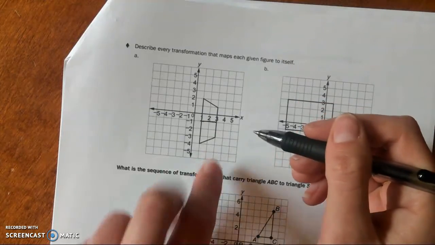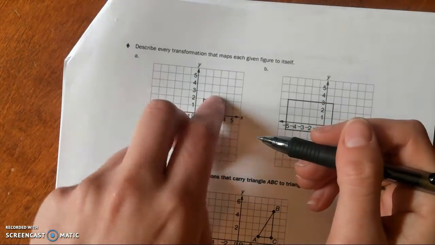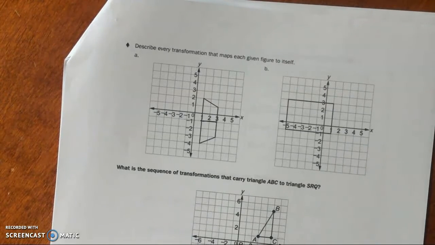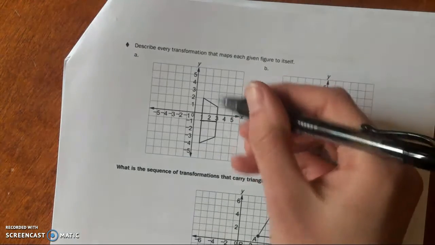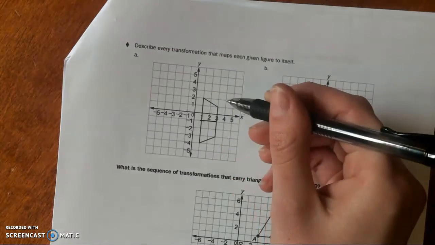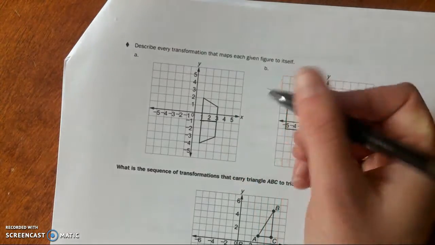What is that rotation? It is 360. So this would have to go a full 360 degrees to land back on itself.